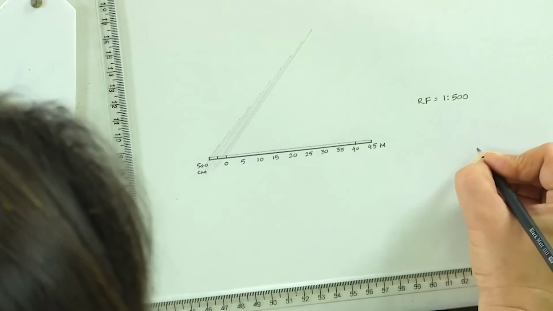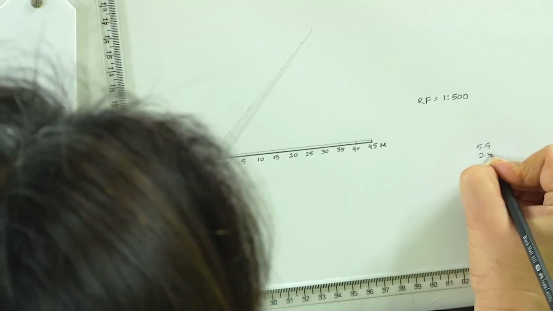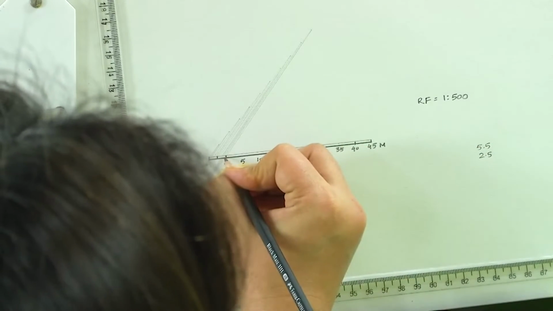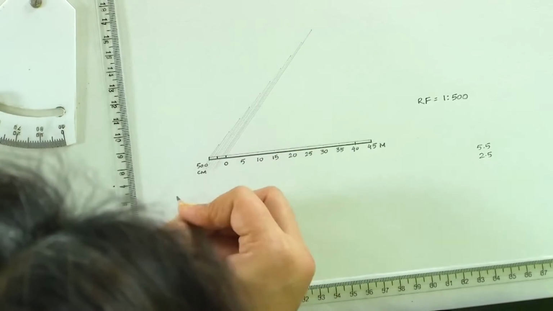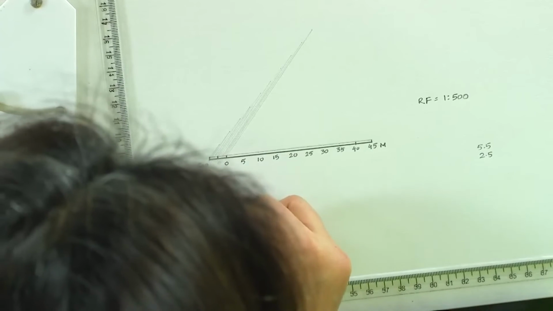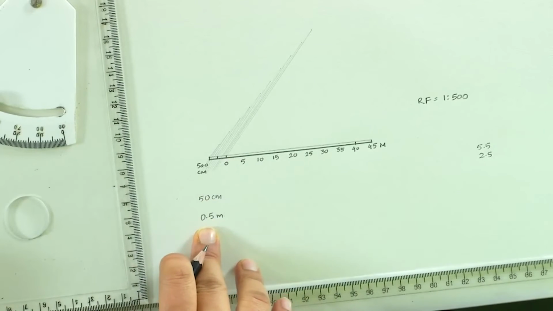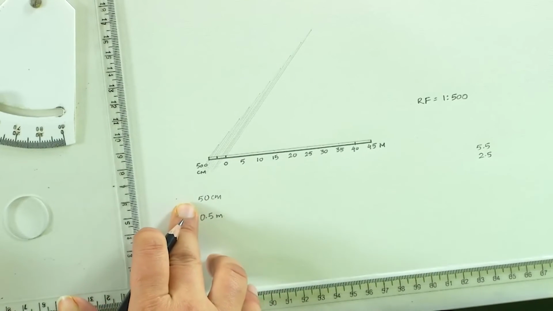So, we can measure say 5.5, we can measure 2.5, because each fraction of this first division measures 50 centimeters or 0.5 meters. We cannot measure anything lesser than this 0.5 meters or 50 centimeters.